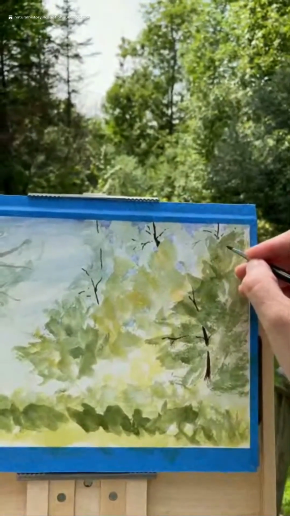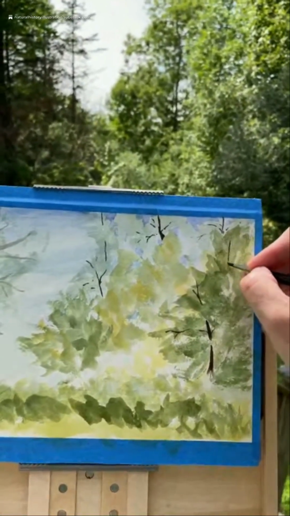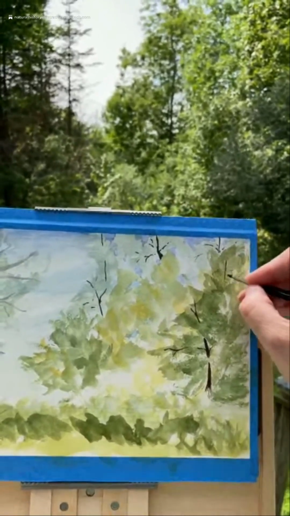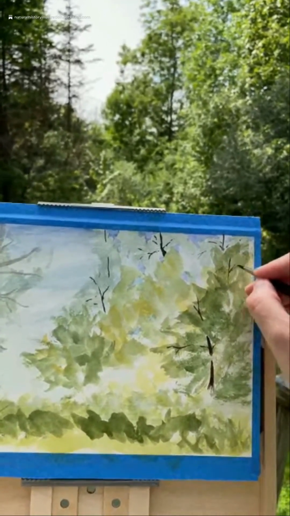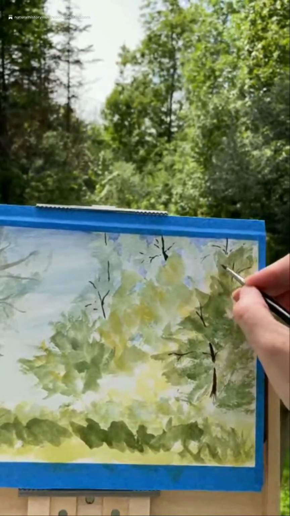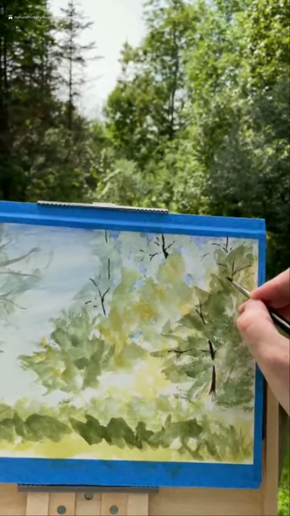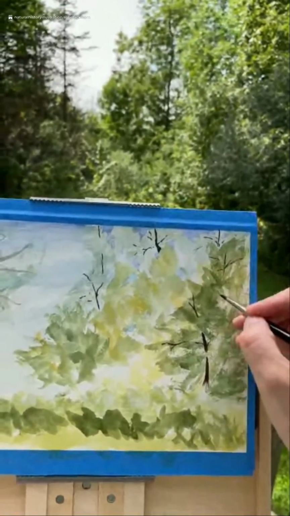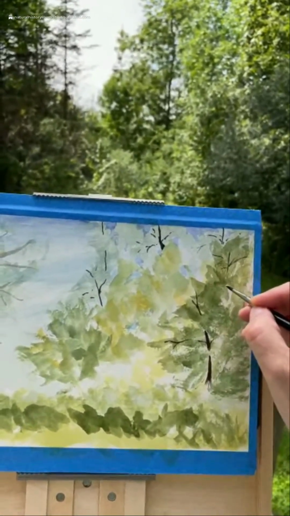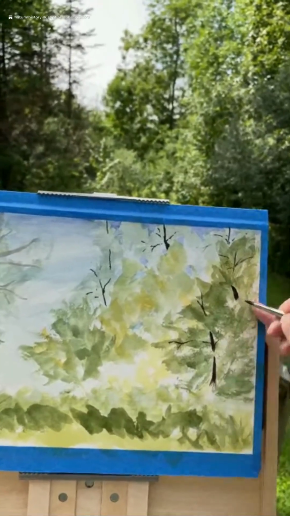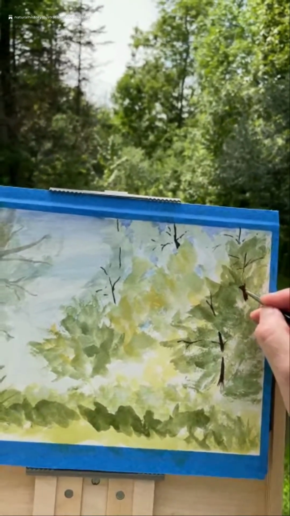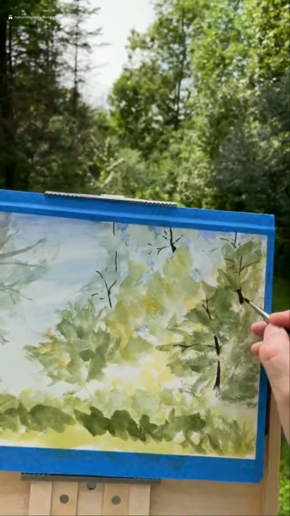So I'm seeing kind of right here. This kind of skips and this skips. And then it comes down this way. See, I put a little leaf edge in there.